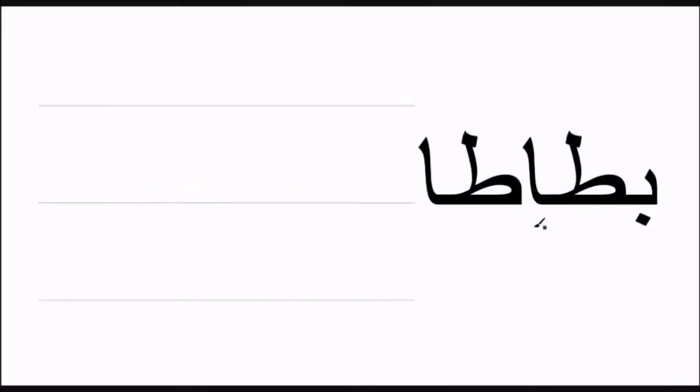Here is the word Batata in print. It looks very similar to the handwritten word. So we start with the letter Ba. Up until here this is still Ba, but we continue the line to make space for the letter Ta. We don't finish off the Ta just yet, we continue the line to form an alif and we stop. Now we form the second Ta and the letter alif.